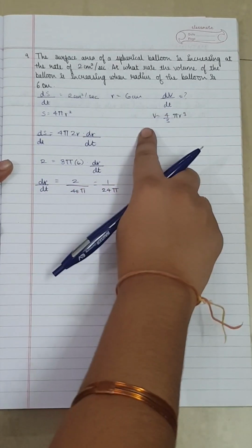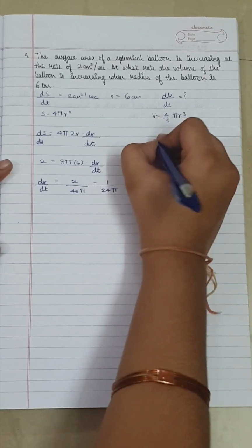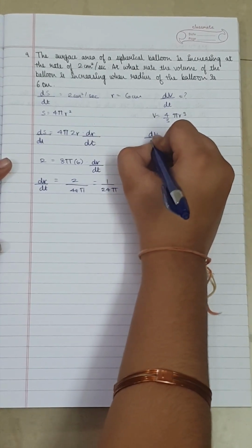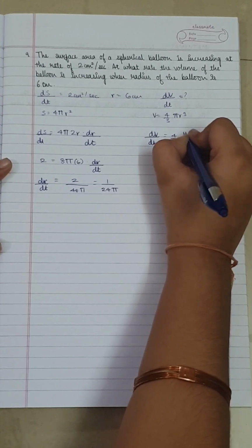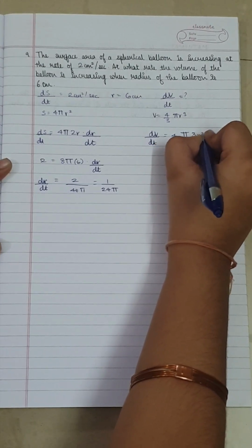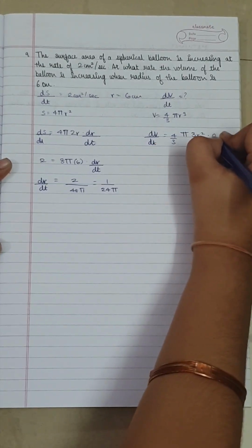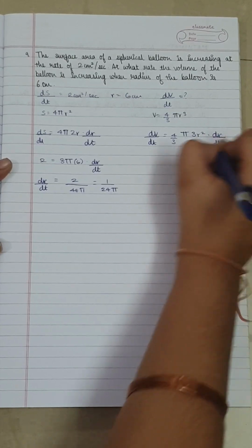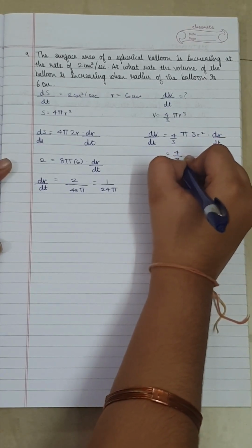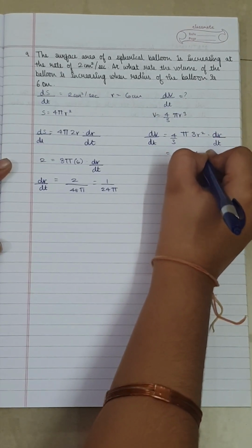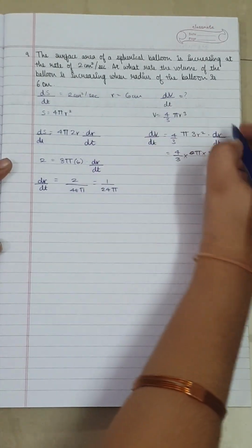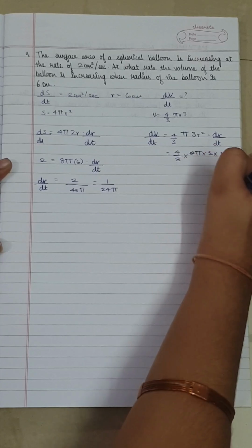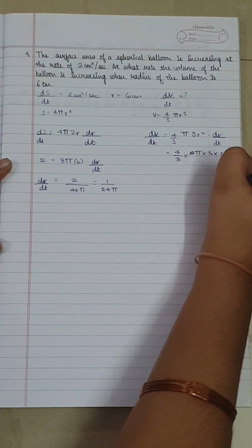Now we'll differentiate v equal to 4 by 3 pi r cube. So you get dv by dt, that is the term that you have to find, is equal to 4 by 3 pi into 3r square into dr by dt. So you have 4 by 3 into pi into 3 into r square, which is 6 square, that is 36, and dr by dt is 1 by 24 pi.